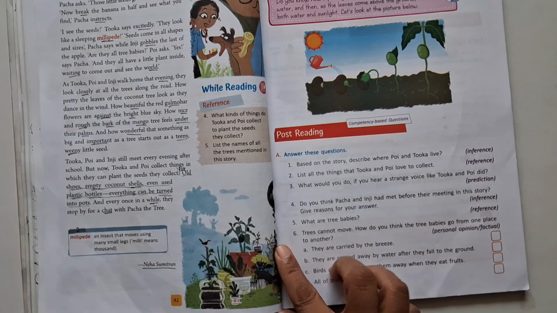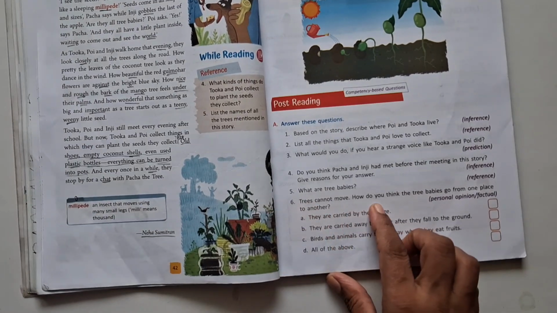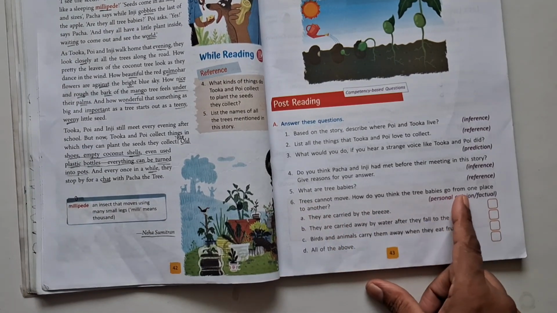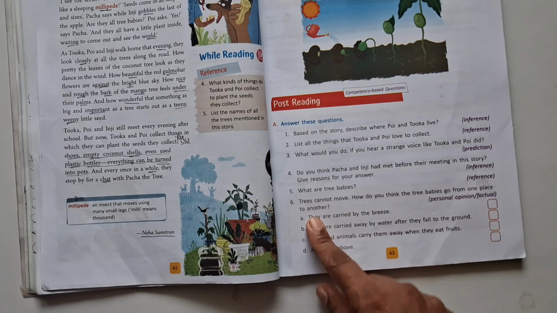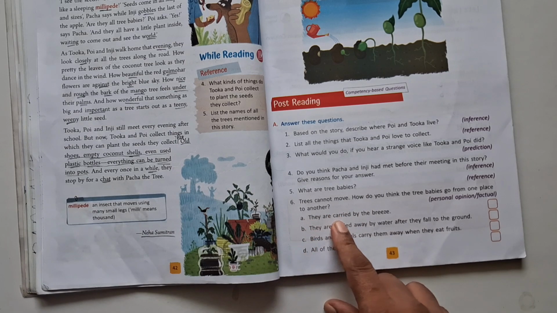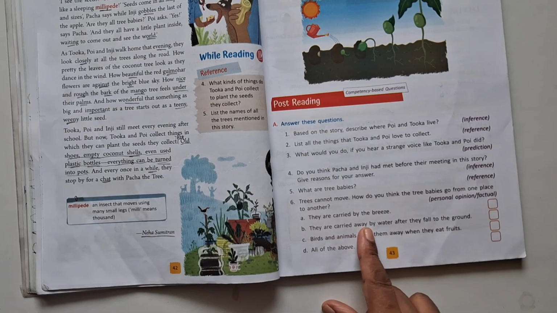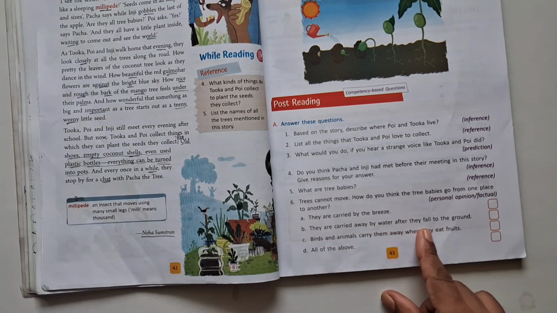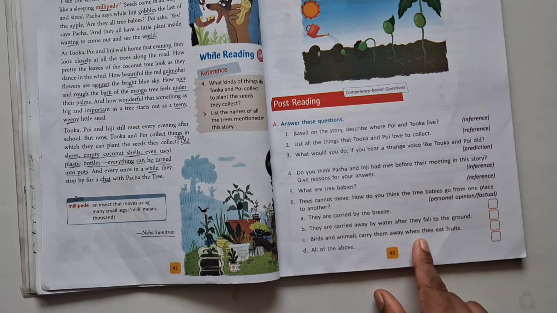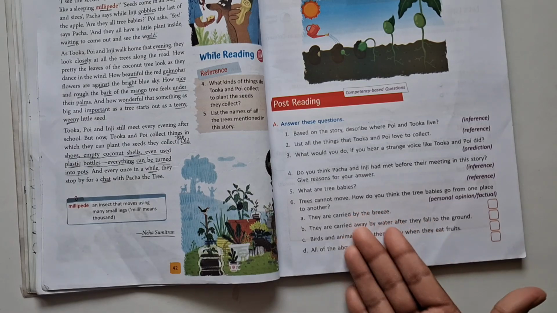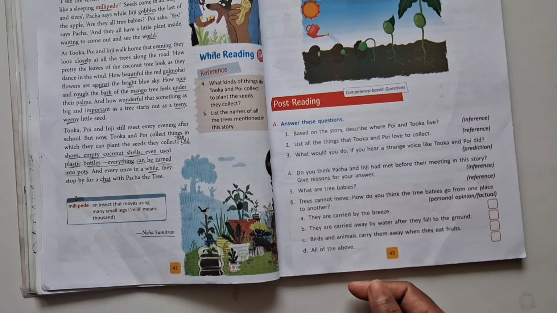Then the next one: trees cannot move, how do you think the tree babies go from one place to another? They give options A, B, C, D. They are carried by the breeze. They are carried away by water after they fall into the ground. Birds and animals carry them away when they eat fruits. All of the above. This is the correct answer.